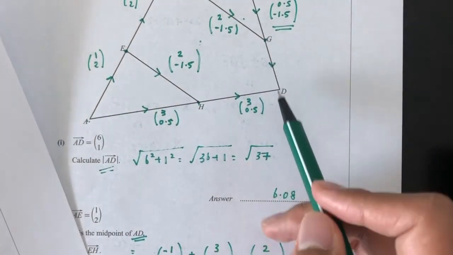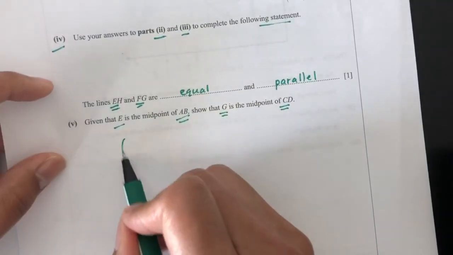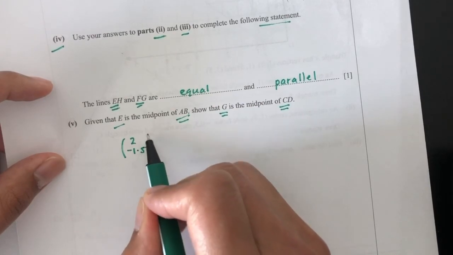So GD will equal GF, which is 2 minus 1.5.